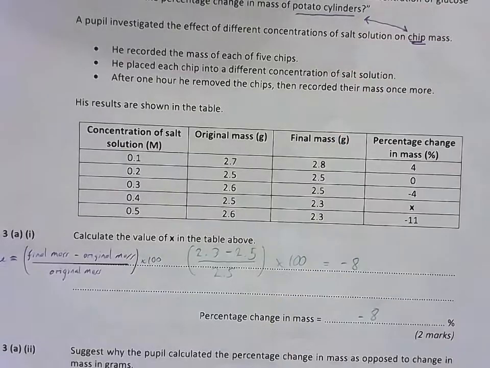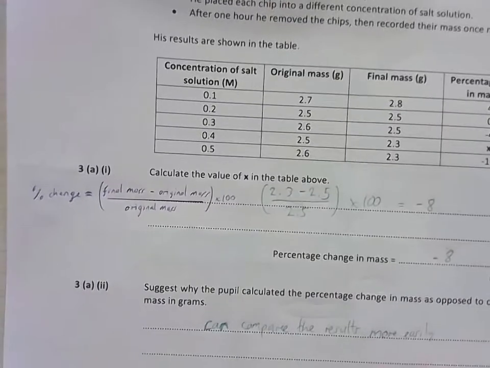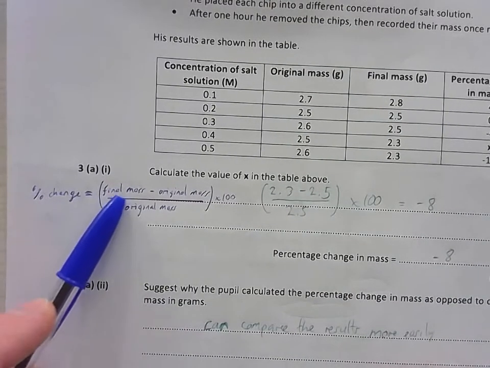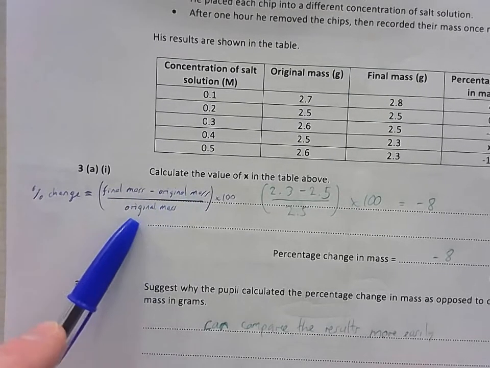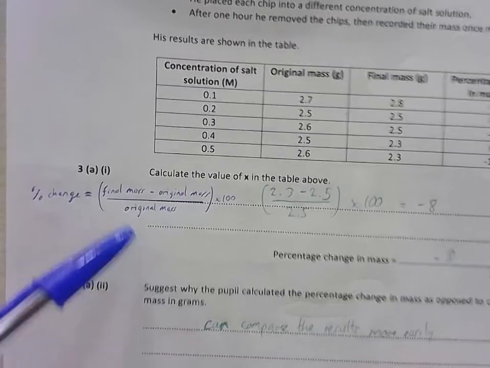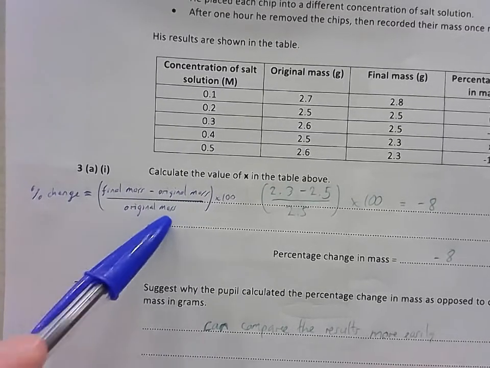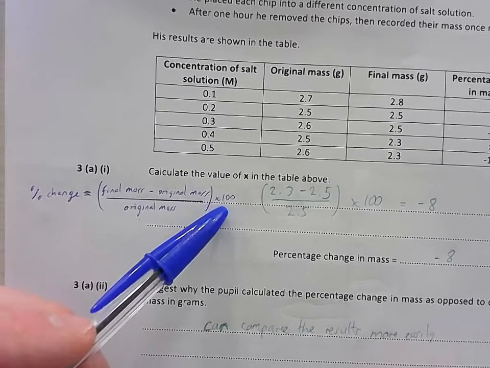Now, the formula for percentage change in mass you looked at on your knowledge questions on osmosis. So to find percentage change, you take the final mass, subtract the original mass, and divide by the original mass. Now lots of people make the mistake here and divide by the final mass, but you divide by the original mass. And then to get a percentage, we multiply by 100.